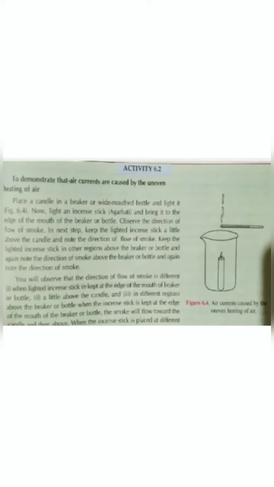So here the first question is, which way does the smoke flow when the incense stick is kept near the edge of the mouth? What is the answer? We can see the smoke will flow towards the candle and then above. And what is the second question? Which way does the smoke flow when the incense stick is kept a little above the candle? Then the answer is, smoke will flow towards the candle and then above.